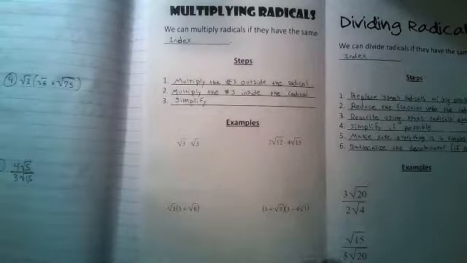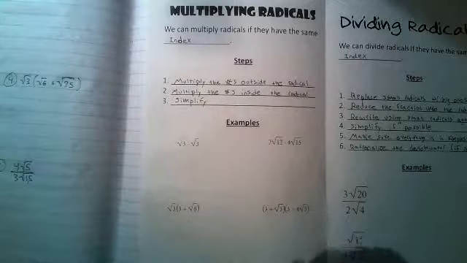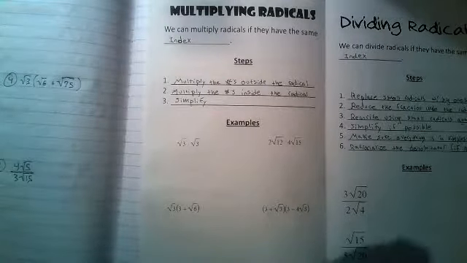So next up is multiplying radicals. And again, we have some fill in the blanks. I filled those in already to save time with the video. All you're going to do is pause the video now so that you can copy what I've written, and I'll refer to that as we go along with the video. So please, for now, just pause the video.